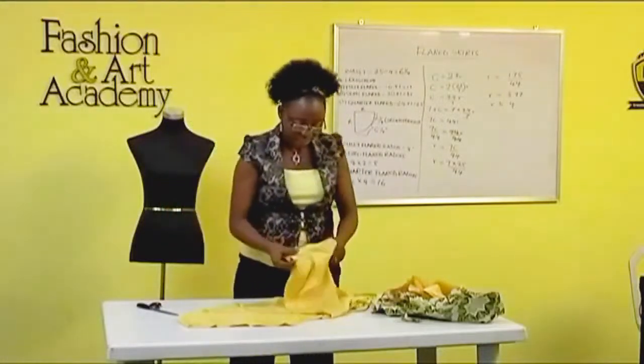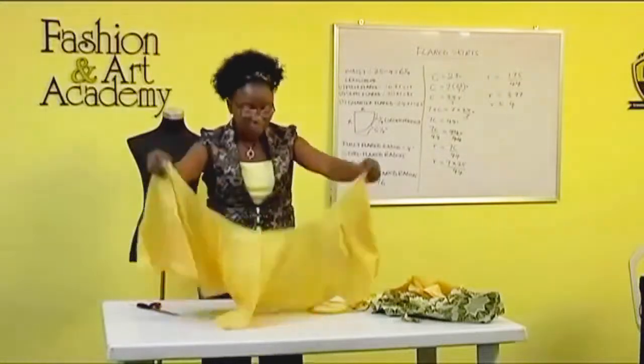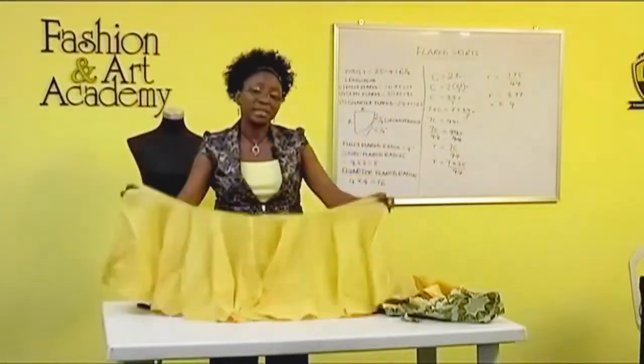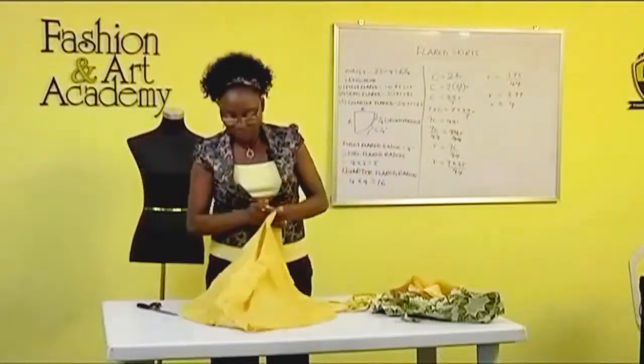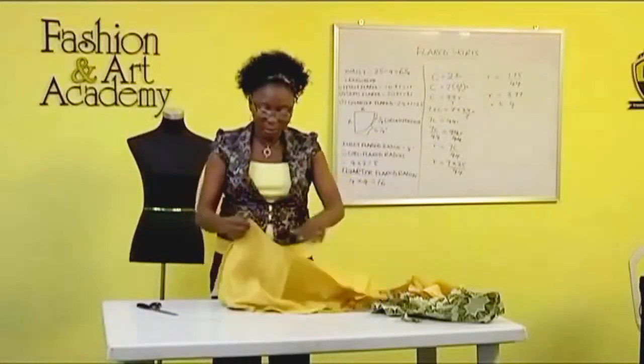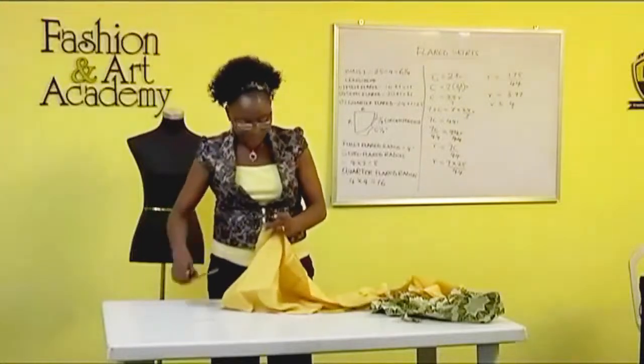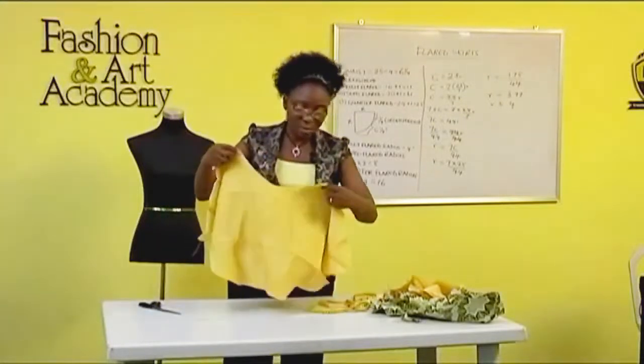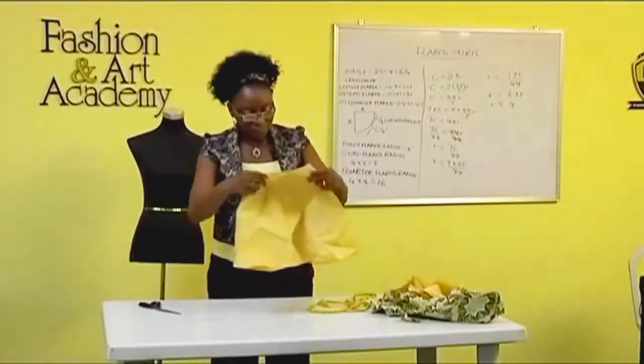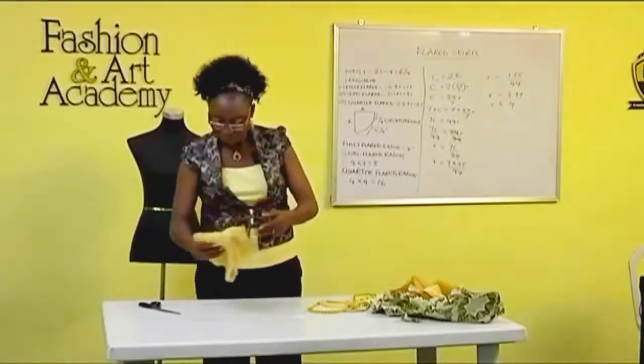So this is my lining. You can see how it flares too. So let's put that away. Let's just notch the middle. Let's do that also for our skirt, because you need to know the center. Just pin that away.